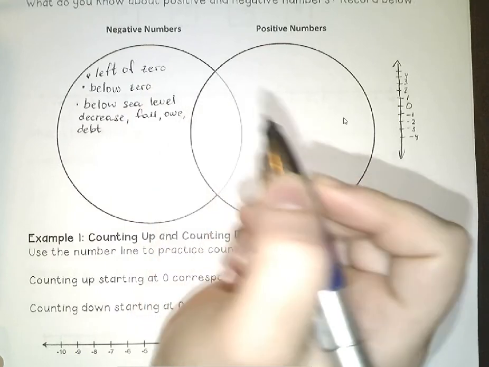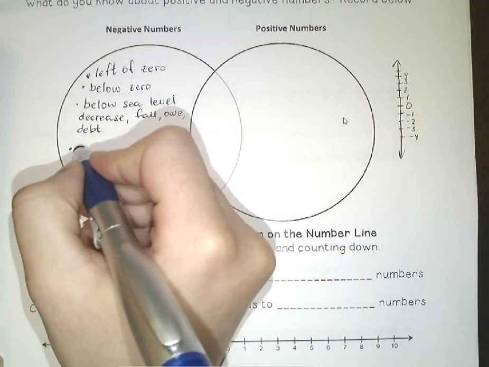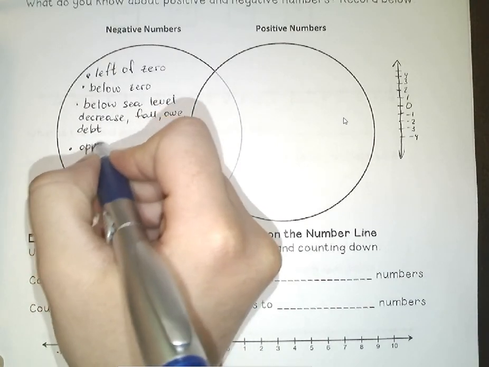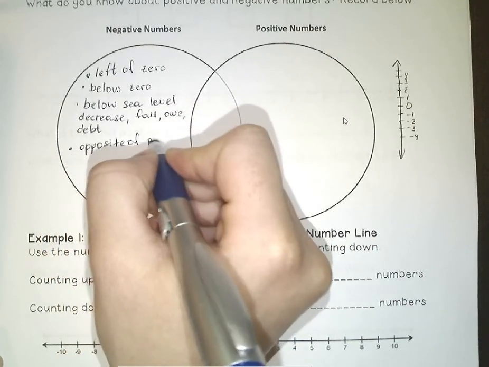All of these words will mean negative numbers. We also know that negative numbers are opposites of positive numbers. So they're opposite of positive numbers.